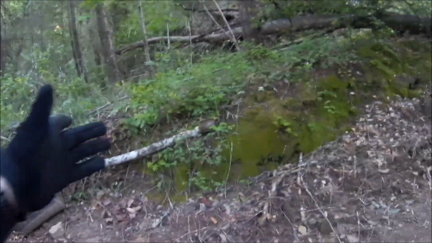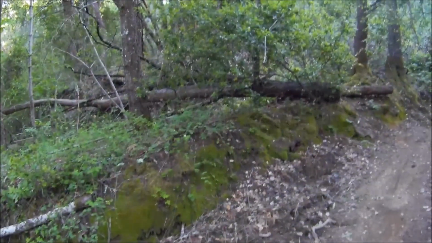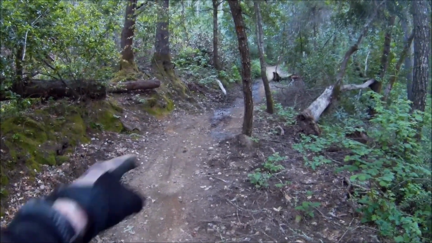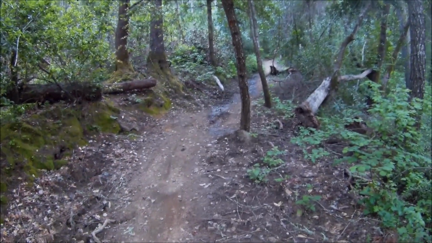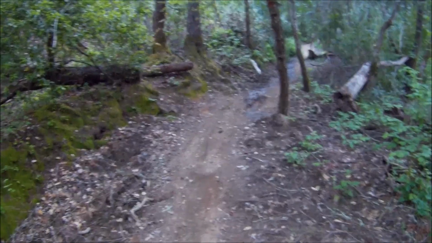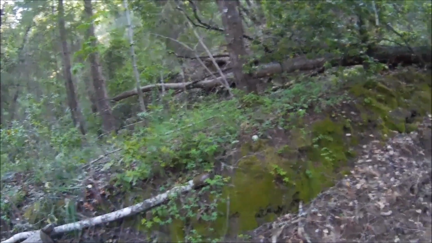Yeah, and I mean, I've been up here. That's the road right there, but you wouldn't know it. You're just going up the trail, trying to keep the pedals turning over and keep your front wheel in front of you, and you're just so concentrated on going up the hill that you don't even look to the side and, oh, there's a road right there.